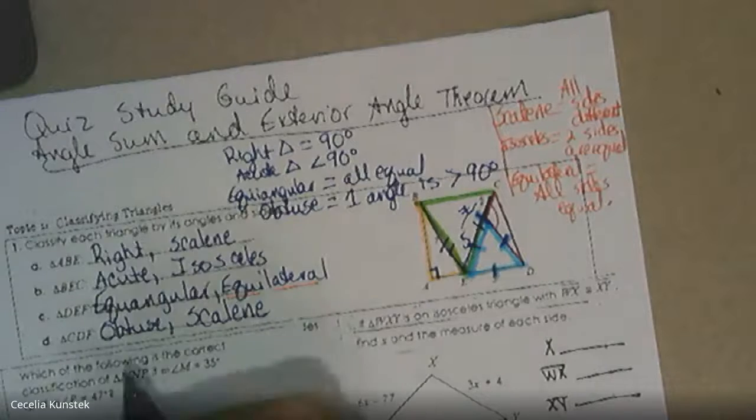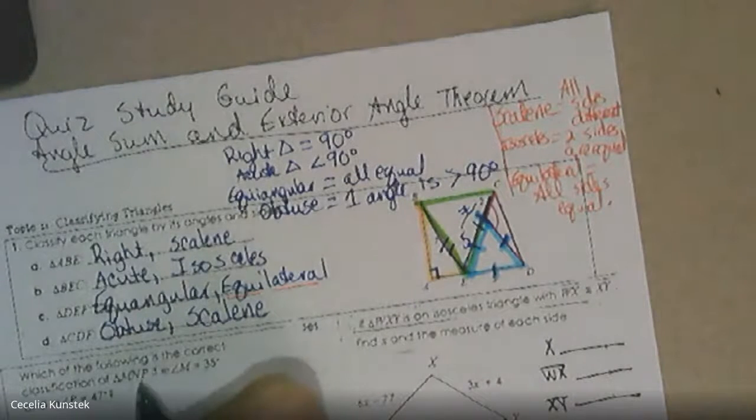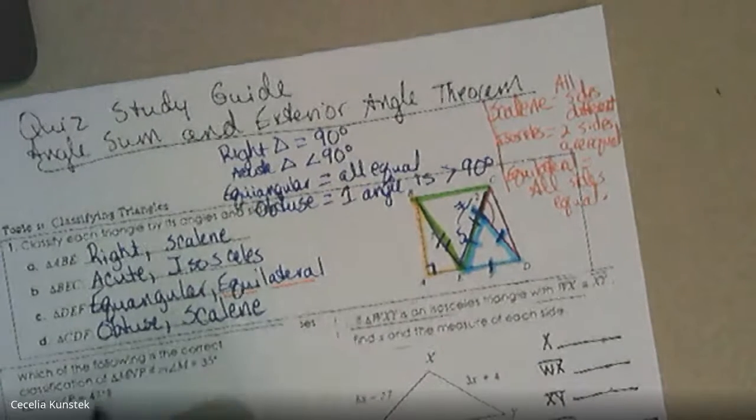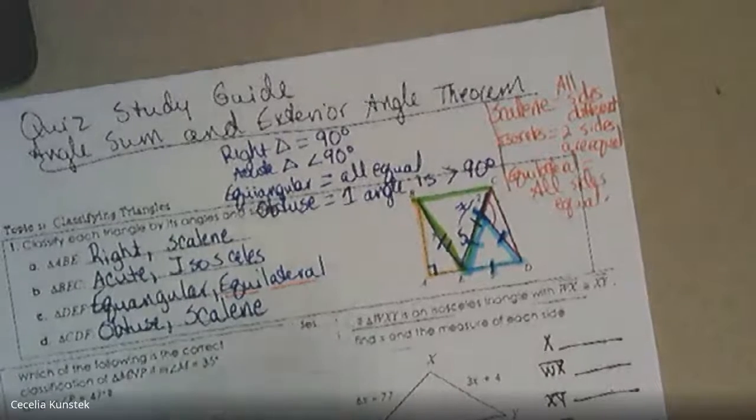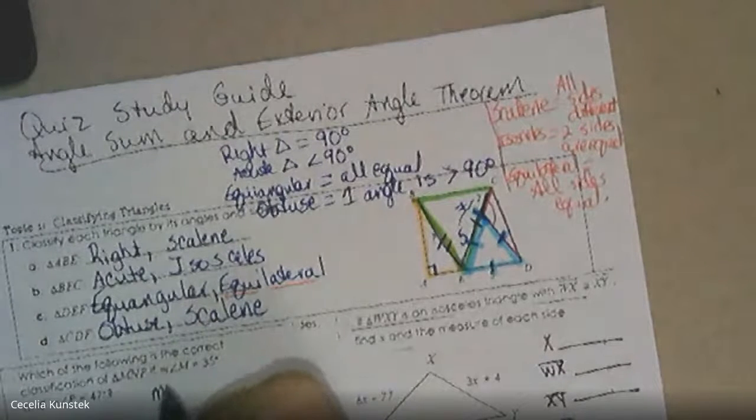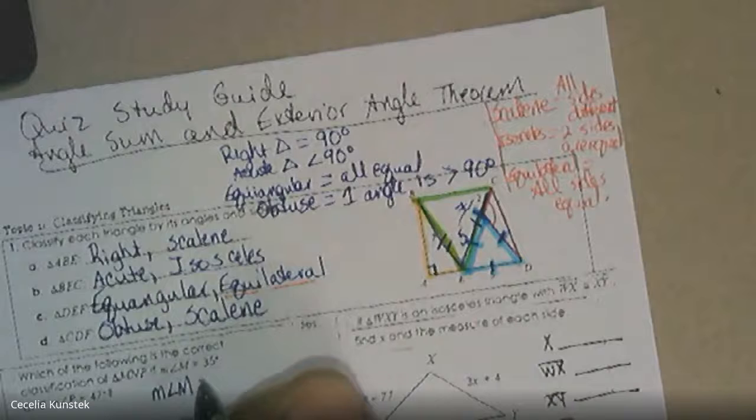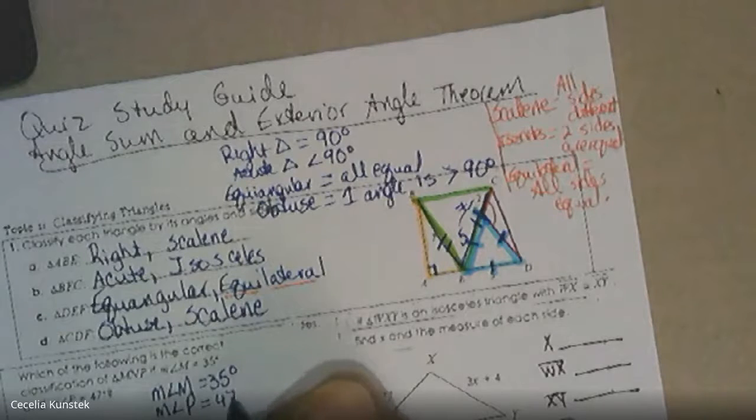Now, let's look at this next question here. Which of the following is the correct classification of triangle MNP if the measure of angle M is equal to 35 degrees and the measure of angle P is equal to 47 degrees?